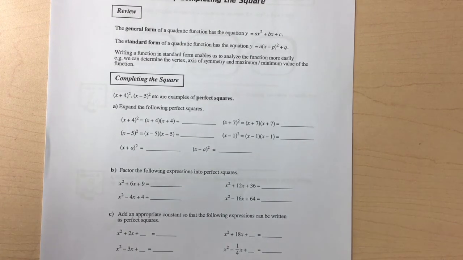Welcome to lesson number 5. We're going to be looking at converting from general to standard form by completing the square.